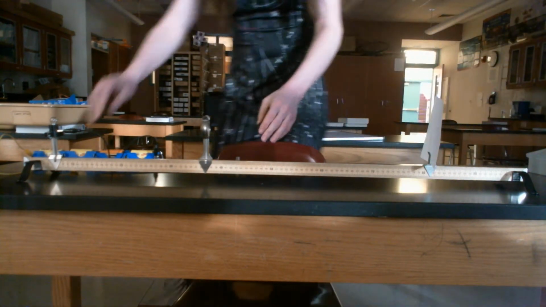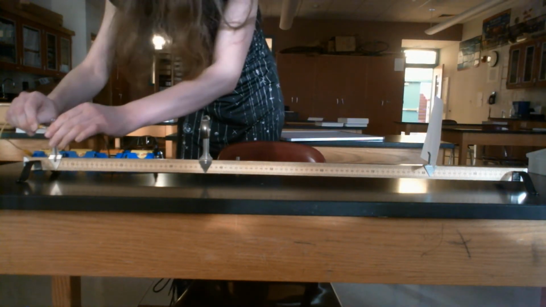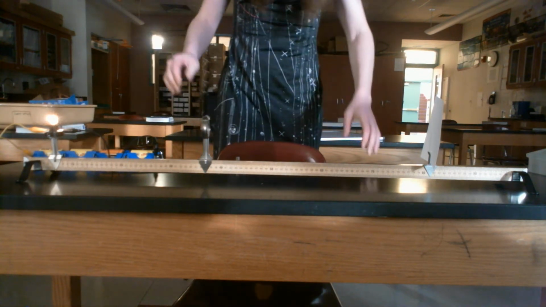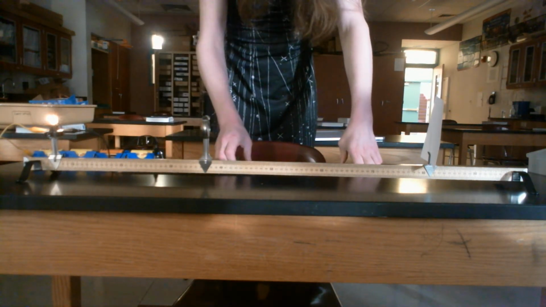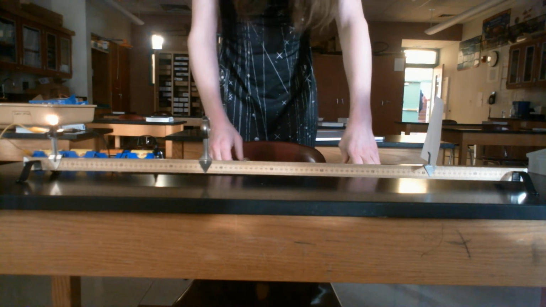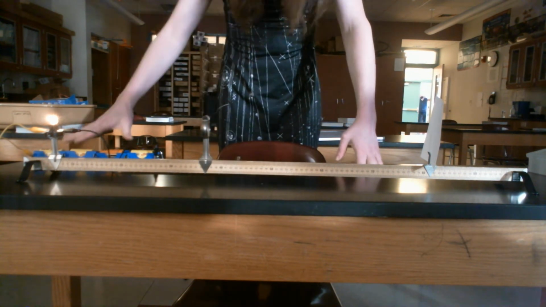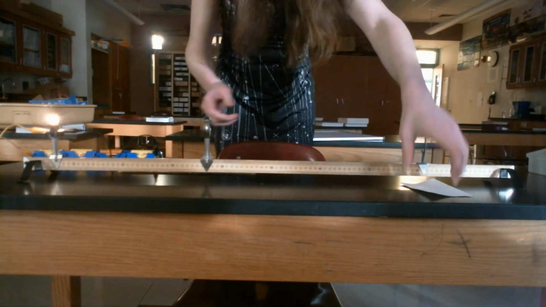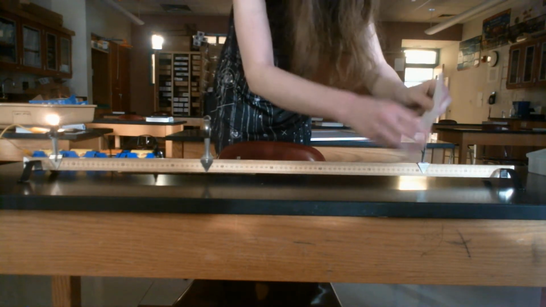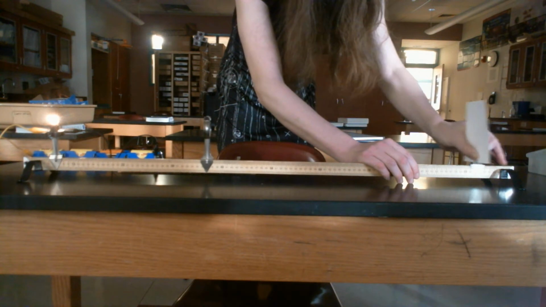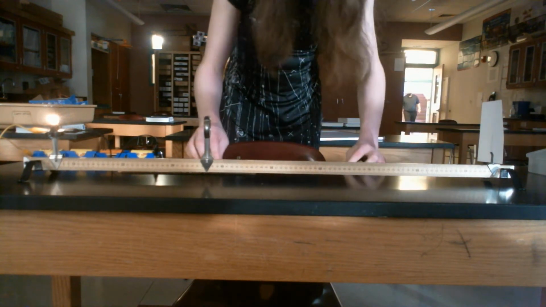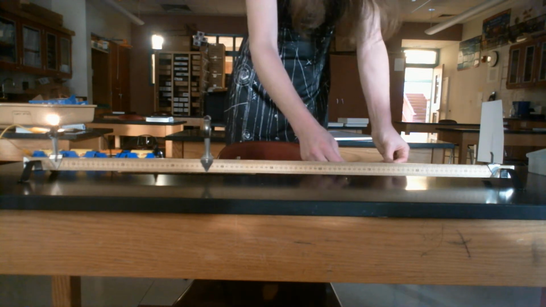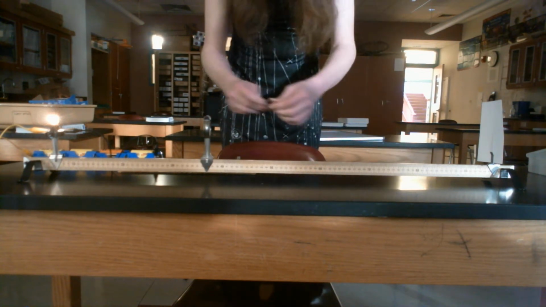Okay, so let's take a look here. We're going to go ahead and turn this on. This light bulb is about a 6-volt light bulb, and I have it hooked up to 4 D cell batteries, which, if they were all perfectly charged, would be about 6 volts. And we don't want to go beyond that, or we could blow out the bulb.